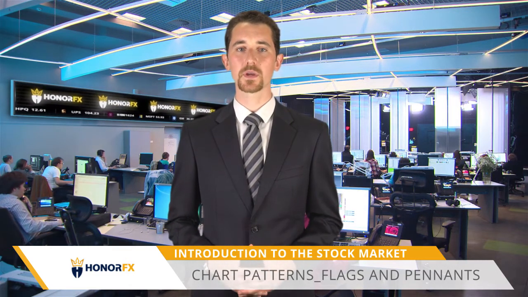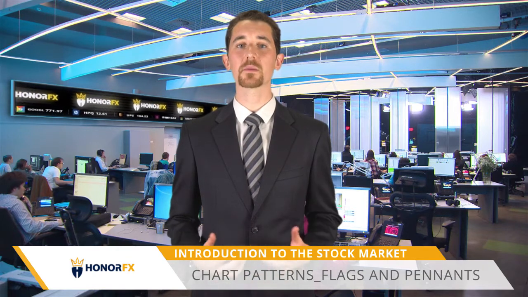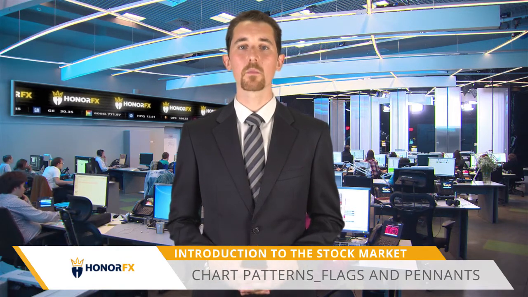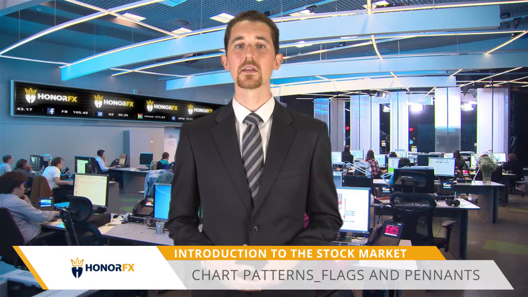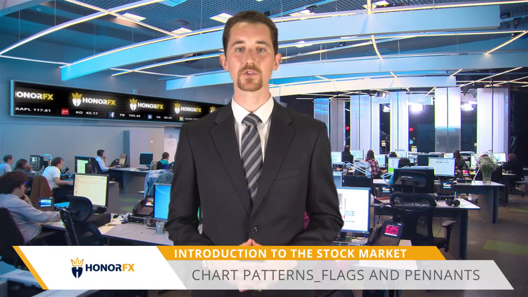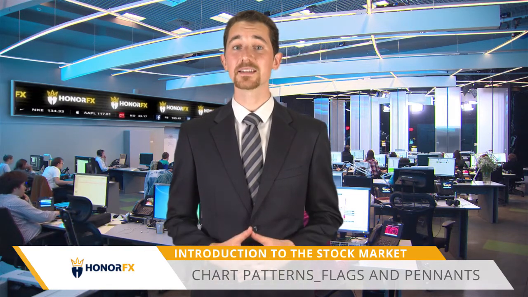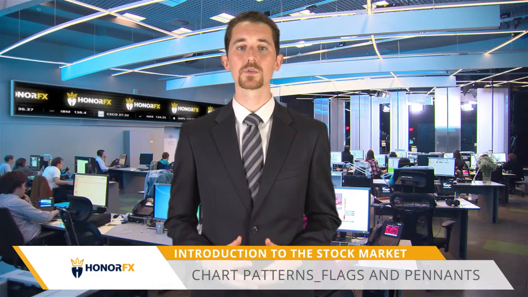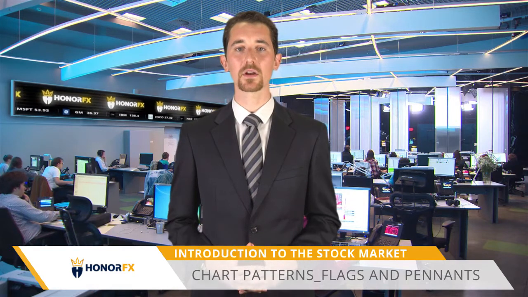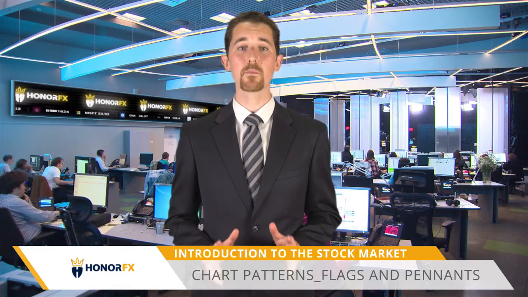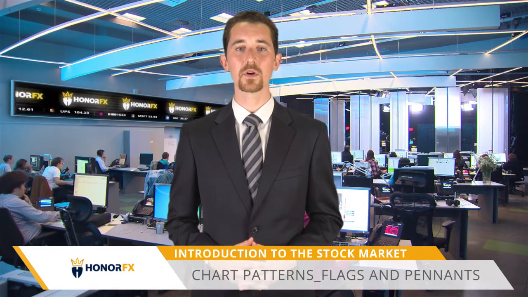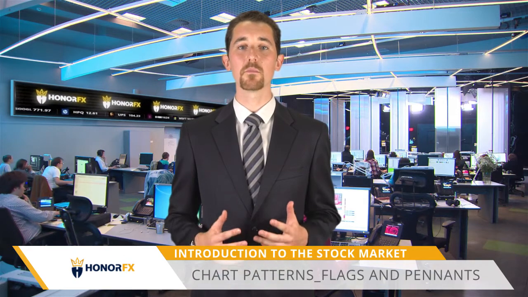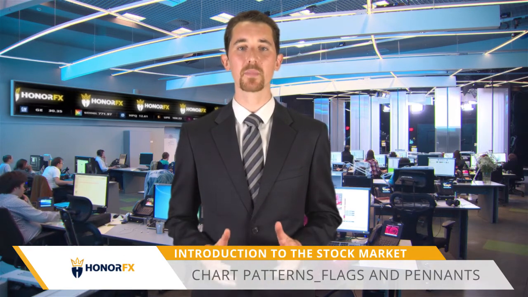The only difference between the two patterns is that a flag resembles a parallelogram, or rectangle, marked by two parallel trend lines that tend to slope against the prevailing trend. The pennant, however, is identified by two converging trend lines, more horizontal, which resembles a small symmetrical triangle. The important thing to remember is that they are both characterized by diminishing trade volume, and though different, the measuring implications are the same for both patterns.